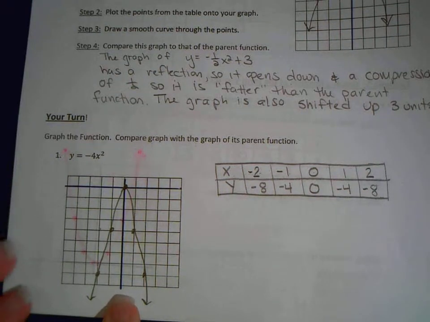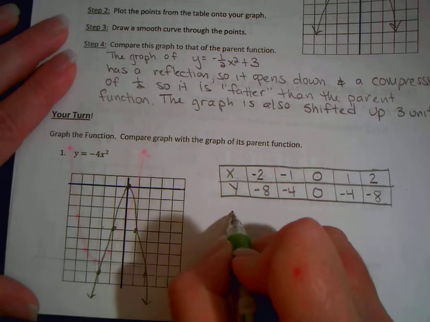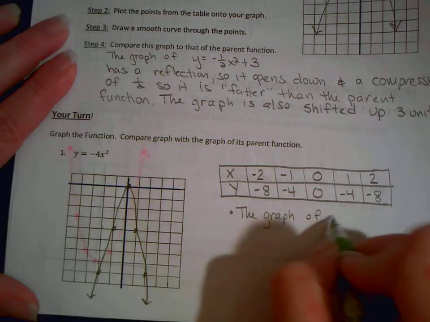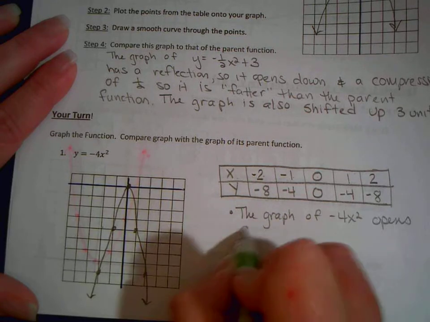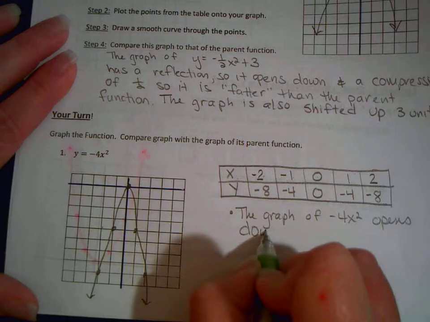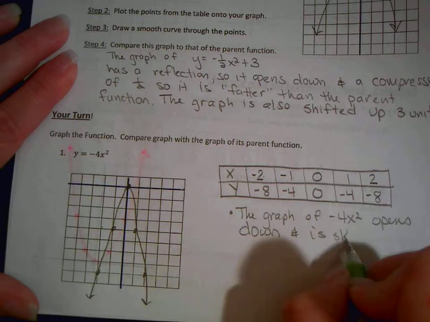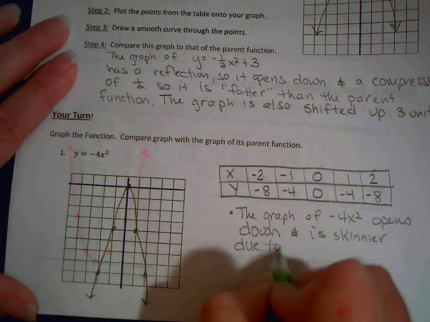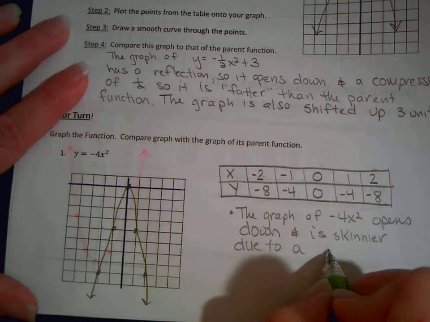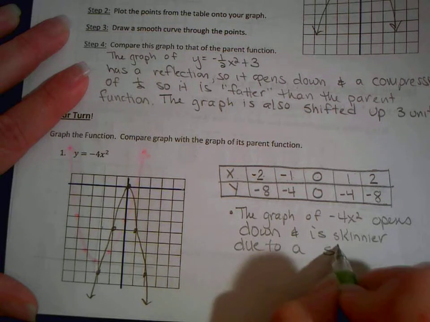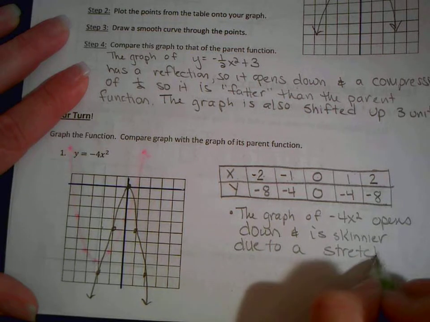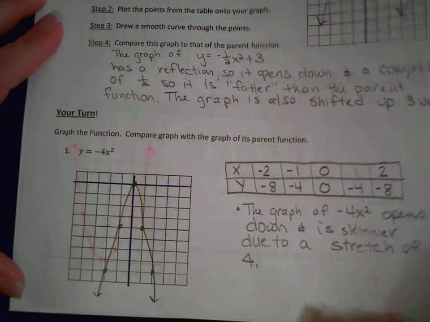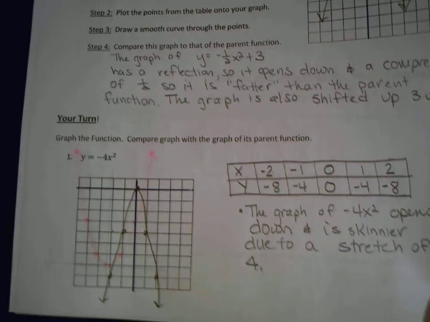So how does it compare to the parent function? Well, first off, the graph of -4x squared is down due to a reflection and is narrower due to a stretch of 4. Again, the biggest thing you have to understand here is looking at a quadratic equation, graphing it, and understanding what you're looking at. That's the biggest concern.